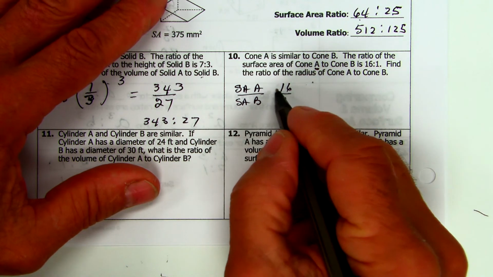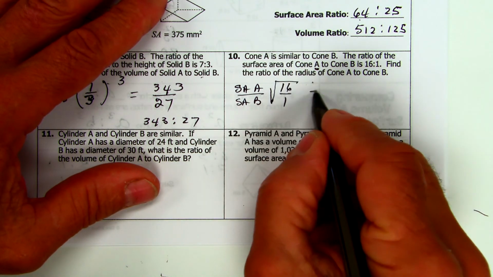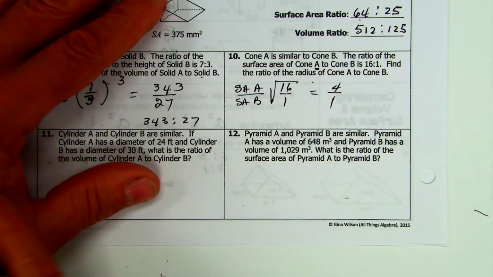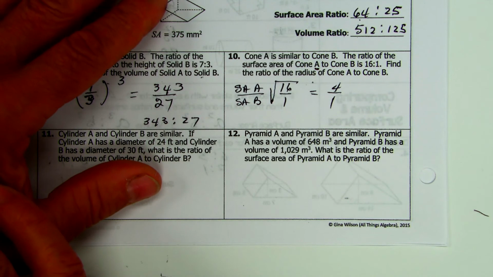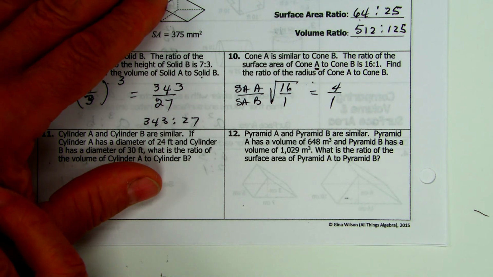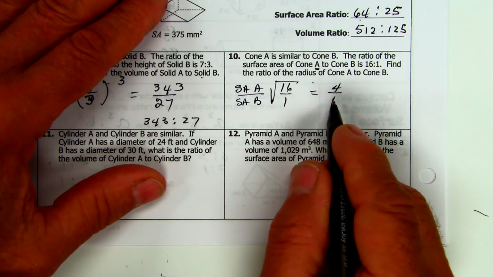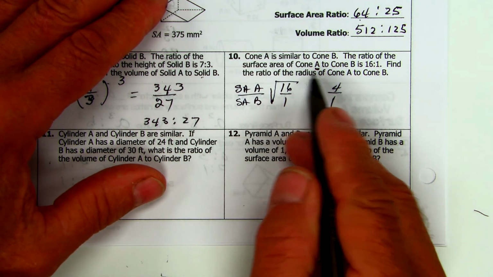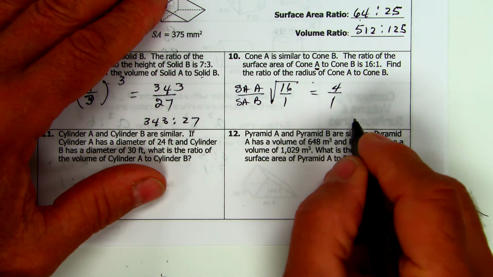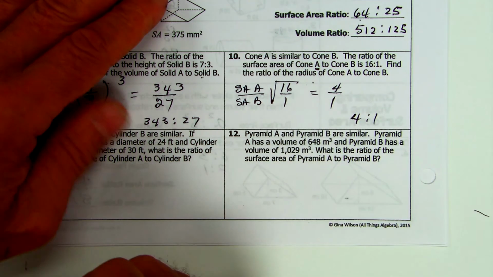Going backwards, I'm going to take the square root of this. So I'm going to have 4 to 1, right? Then it says find the ratio of the radius of cone A to cone B. Well, that's what we did. We went back to scale factor, and radius is a linear measurement. So we have 4 to 1.